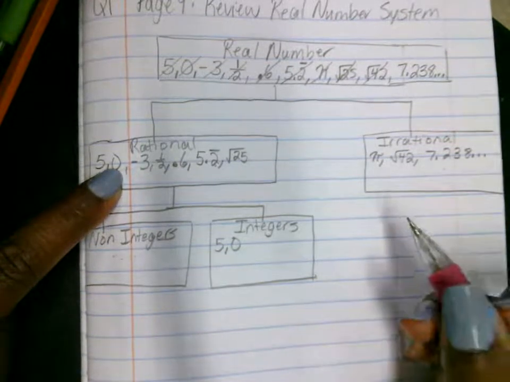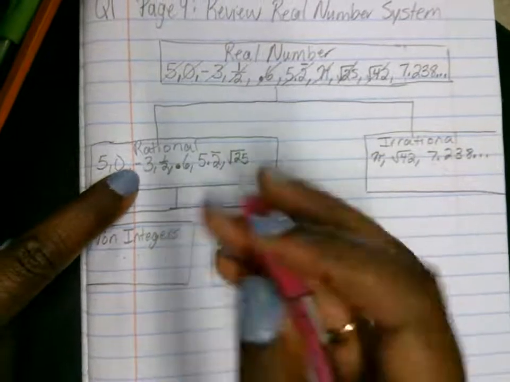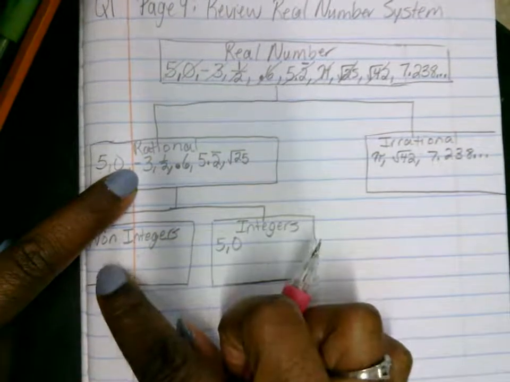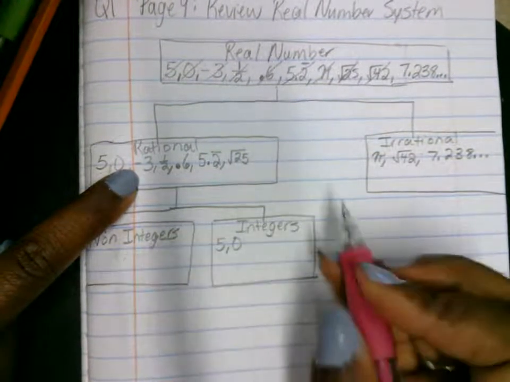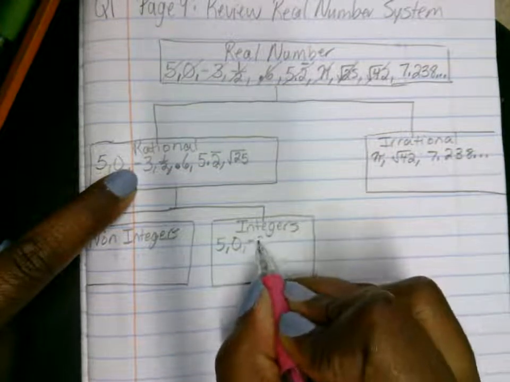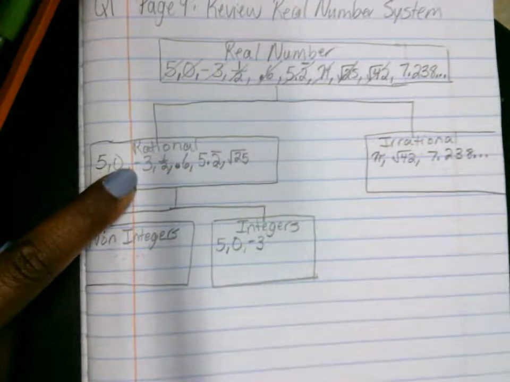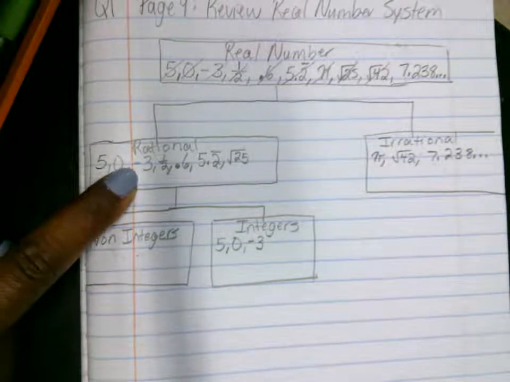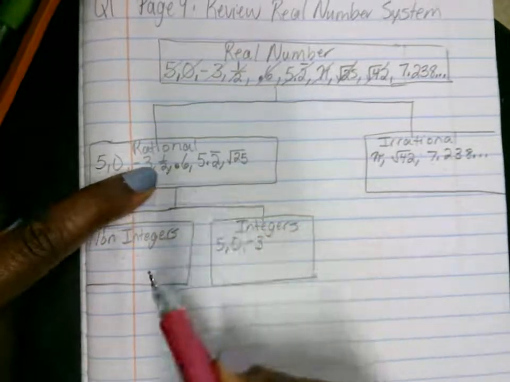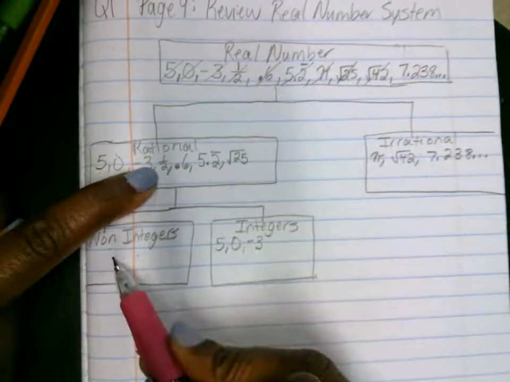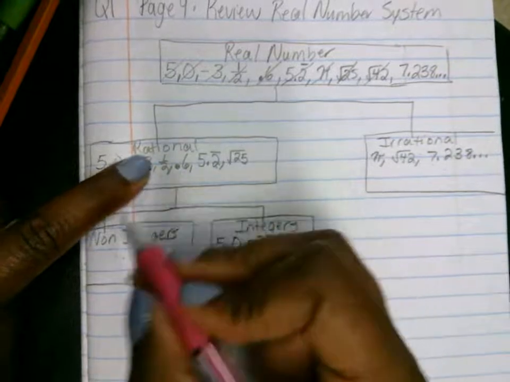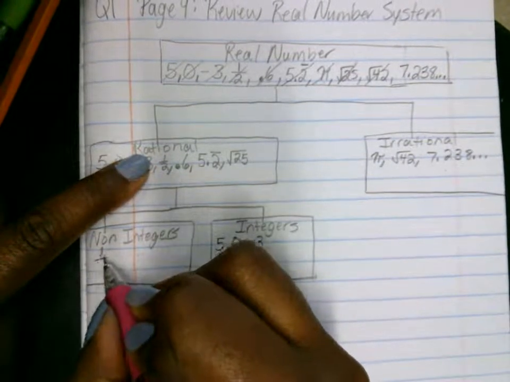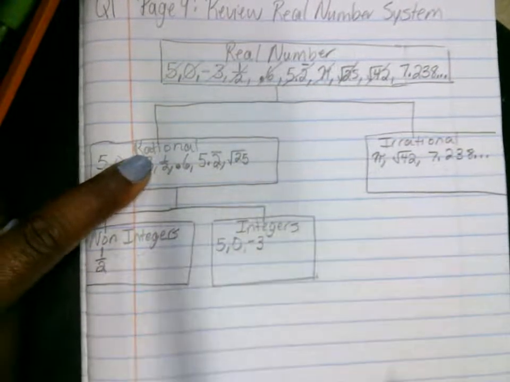Okay. All right, so let's look at negative 3. Is negative 3 an integer or is it not an integer? It is an integer. Negative 3 is an integer. It does not have a fraction attached to it. It does not have a decimal attached to it. 1/2. Is 1/2 an integer or not an integer? It is not an integer.